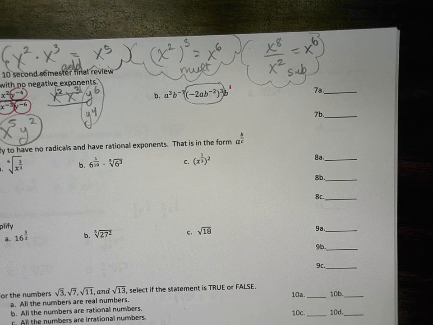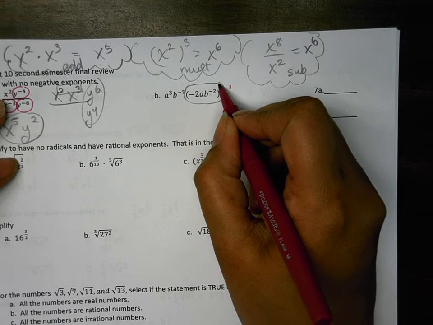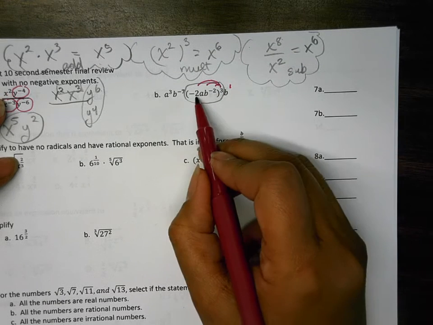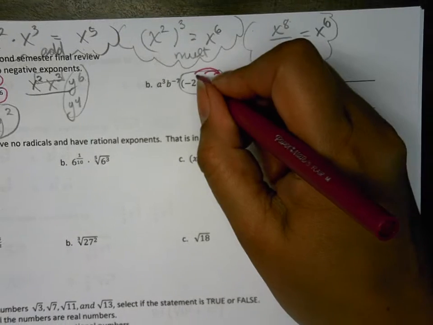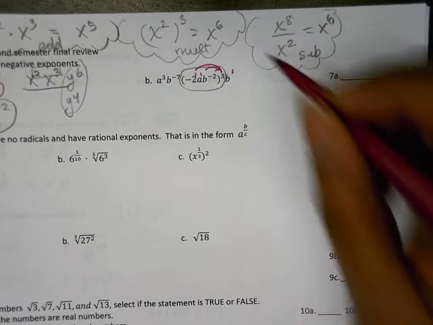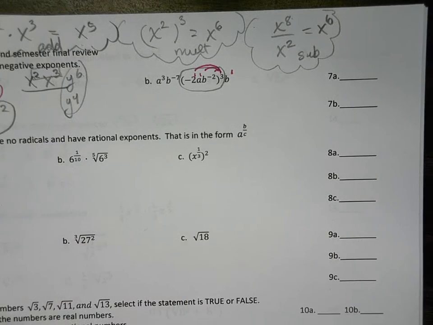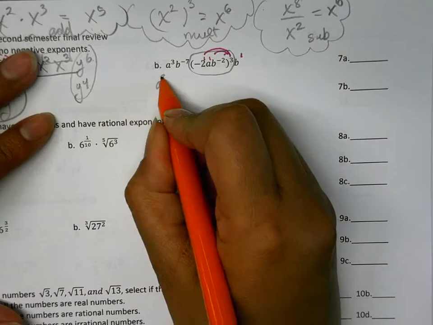All right, please stop. I am going to distribute this exponent here. But you do have to remember what little powers are on the negative 2 and the a that we don't see. There's a 1 there and a 1 there. Do you guys remember that? Okay, the a cubed b negative 7 is staying. There's nothing to do there.